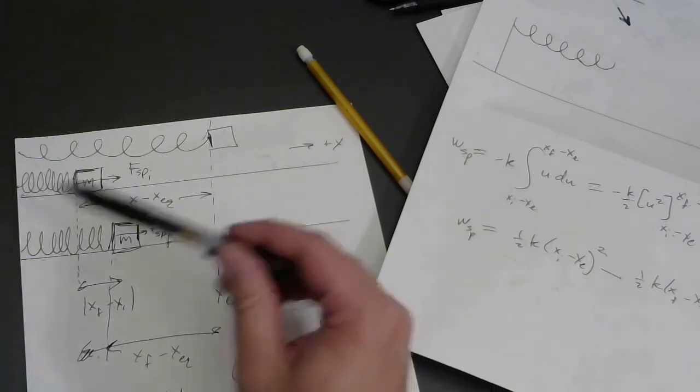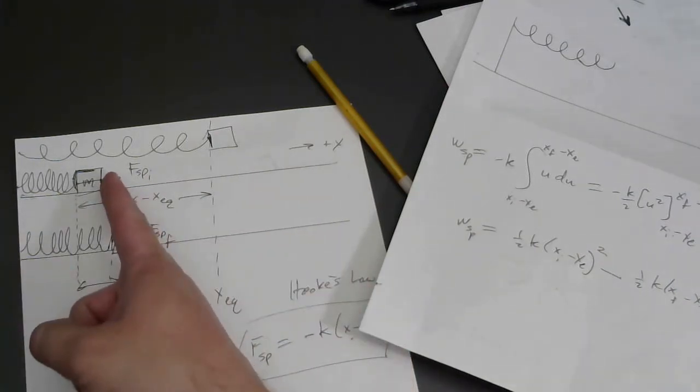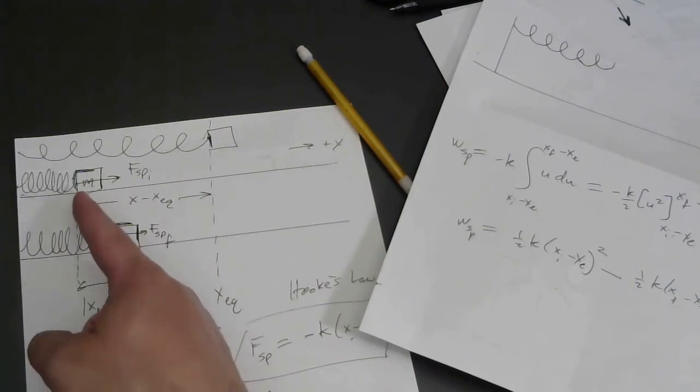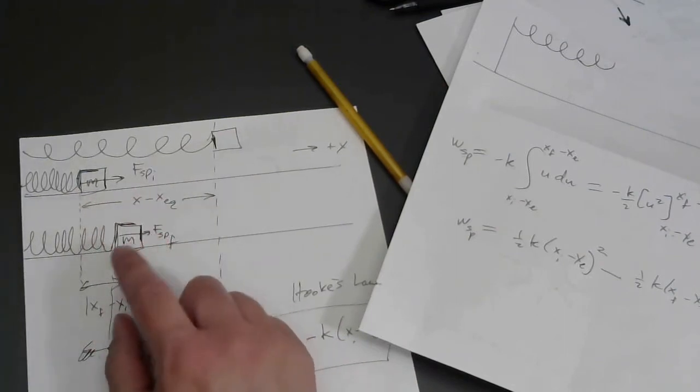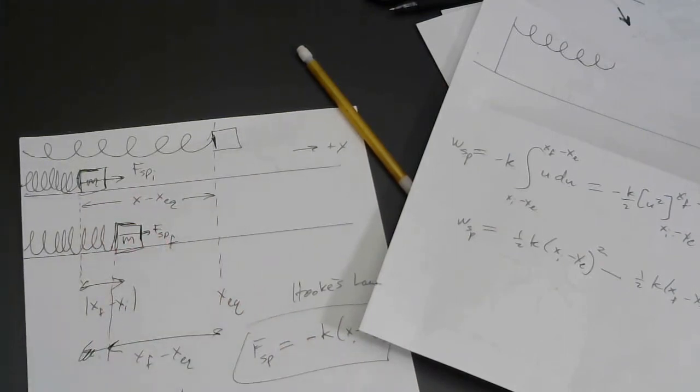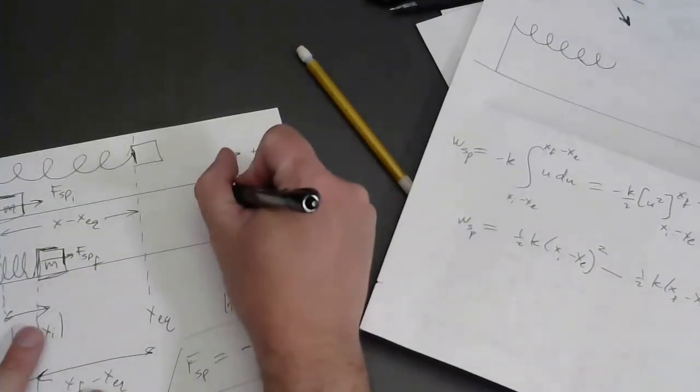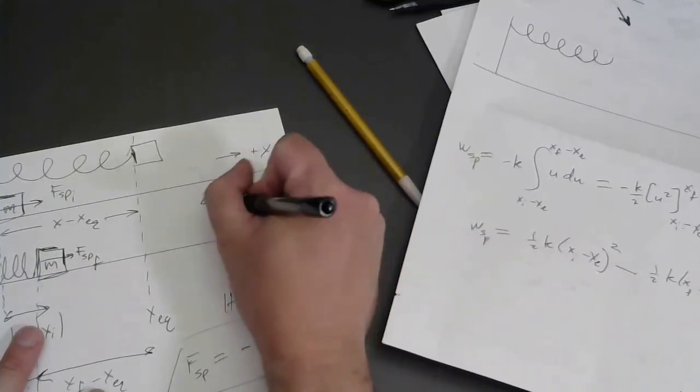Now, would you agree that if you were holding this with your finger and then you took your finger away and allowed the spring to expand again, you'd be losing potential energy? If the spring is becoming less compressed, you are losing spring, or sometimes it's called elastic, potential energy. So delta U in this scenario is a negative number.